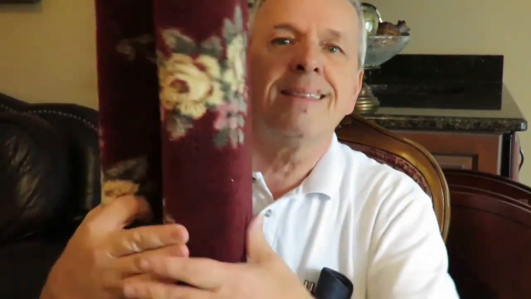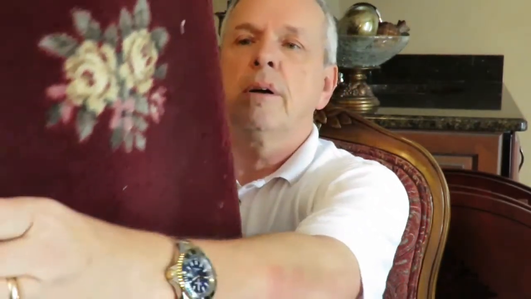These are examples of pattern goods. This would be more of a pin dot, but it's a level cut and loop construction. And something like this you've probably seen in your favorite restaurant, or usually in a commercial environment.